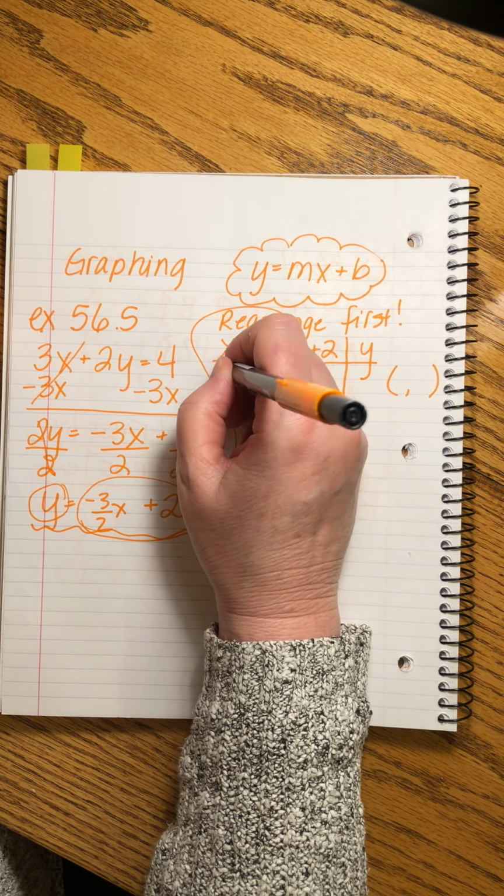And then I'm going to give myself a little room here because look what happens. The 2's cancel. This becomes minus 3 over 1. I don't even have to write the over 1. I can just write minus 3 plus 2, which adds to minus 1. So my second pair of points is 2, minus 1.